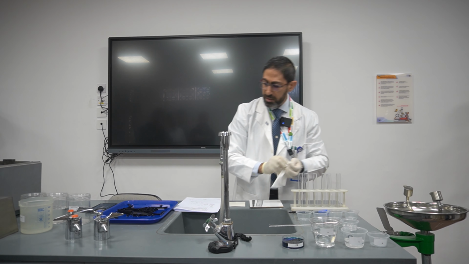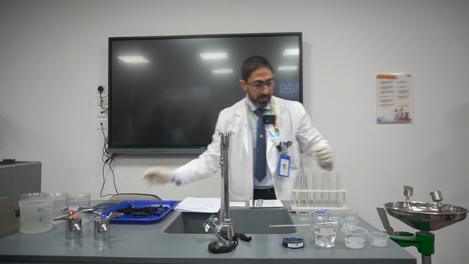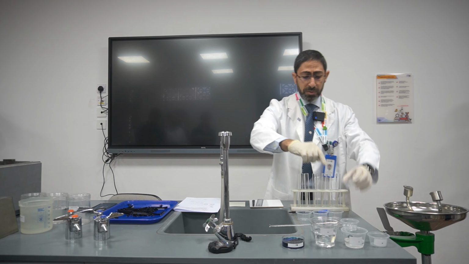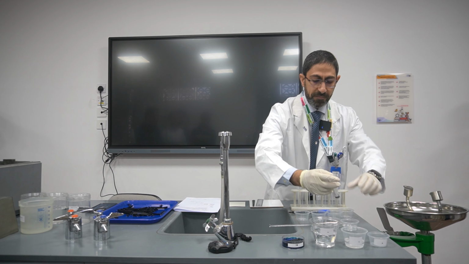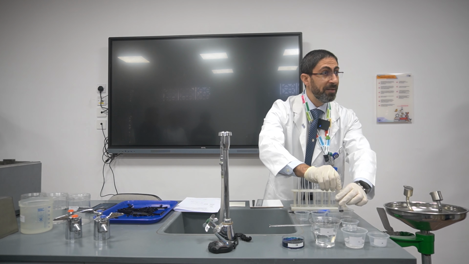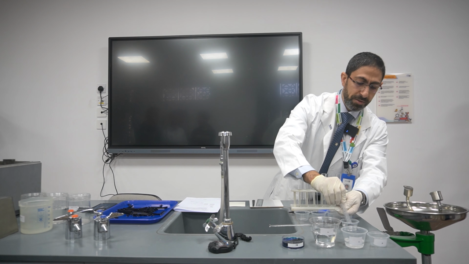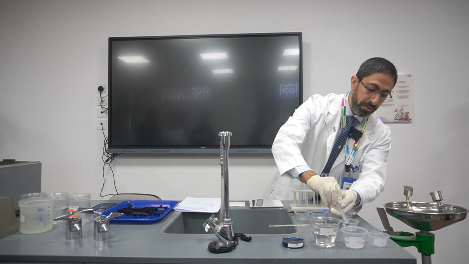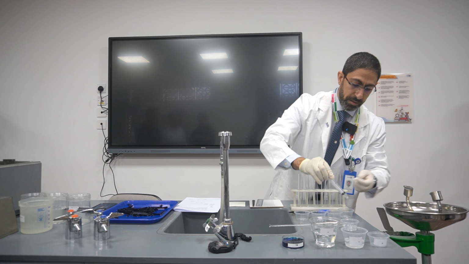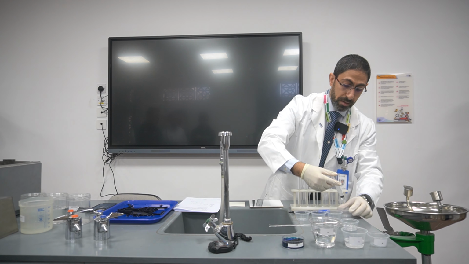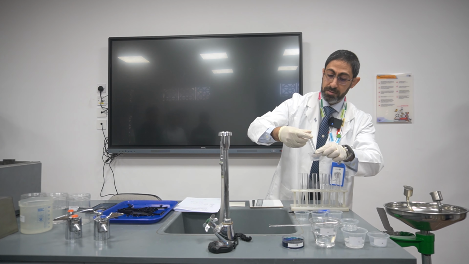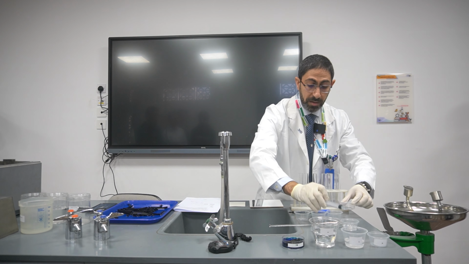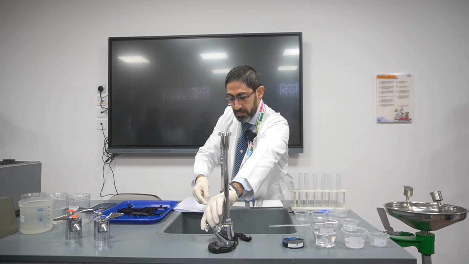Afterwards I'm going to go for the second cup. I will take 2 centimeters cubed of the 10% sodium chloride solution, only 2, and here I'll add it. Then I have to clean the syringe, not to forget.